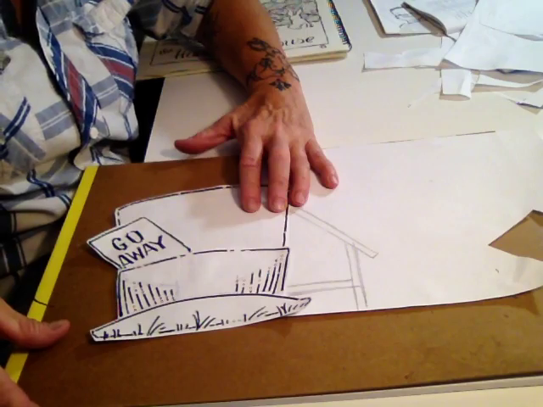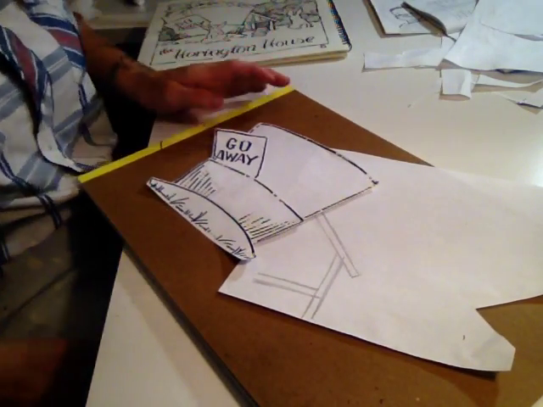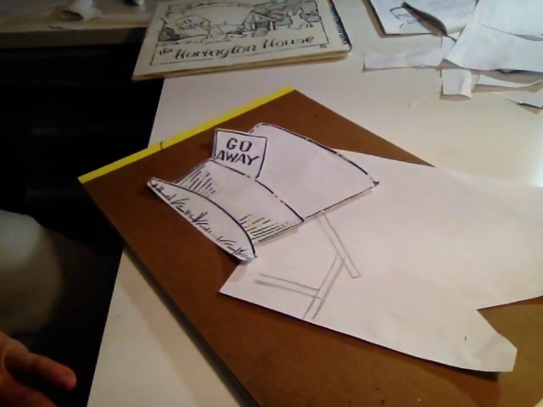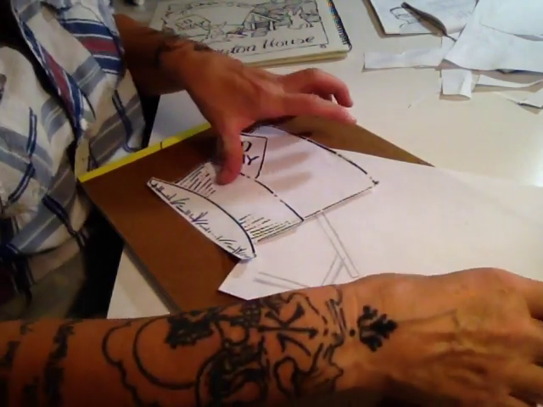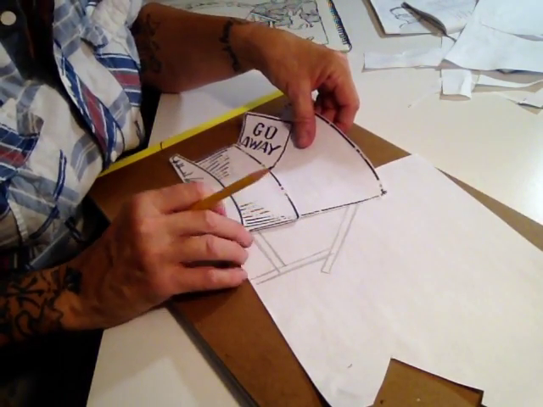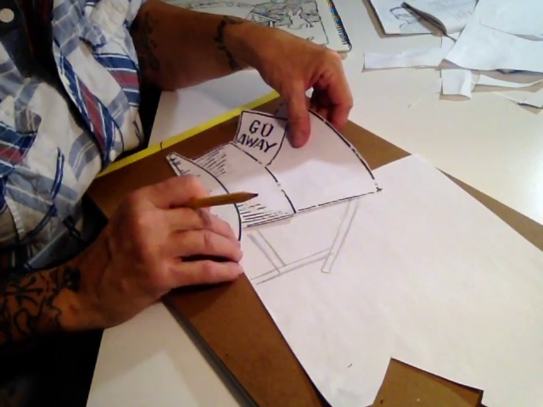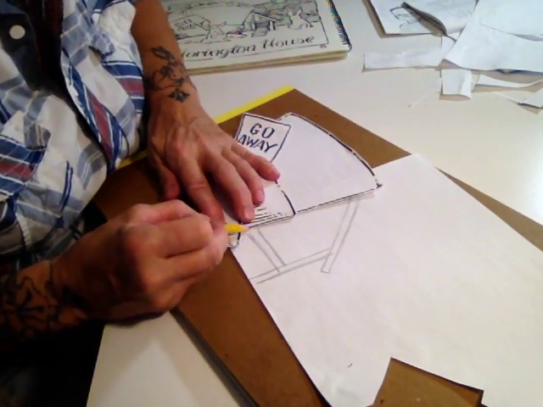Okay. I'm going to draw. Whoop. Pen. So there we go. Now we're going to draw the doorway in.